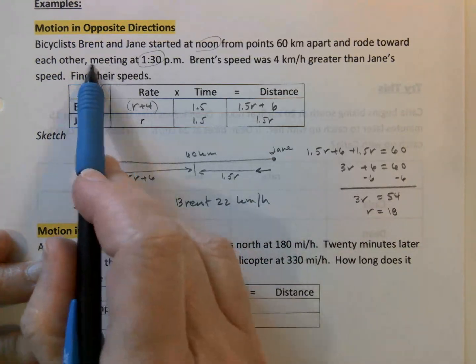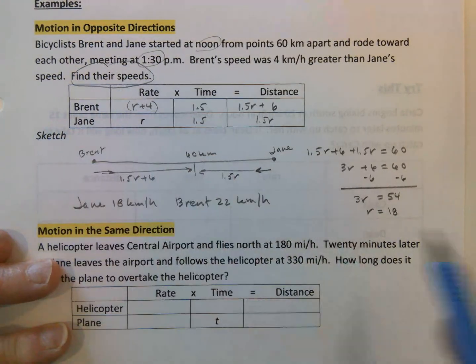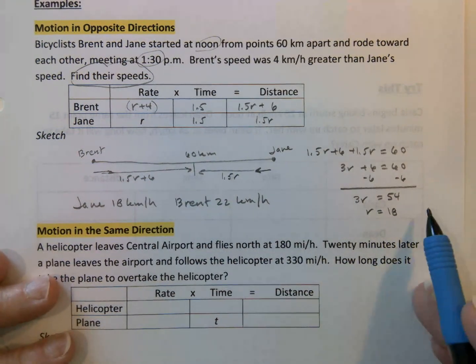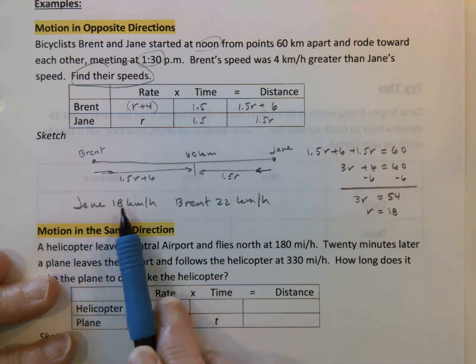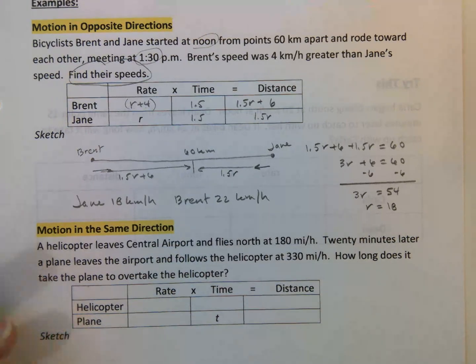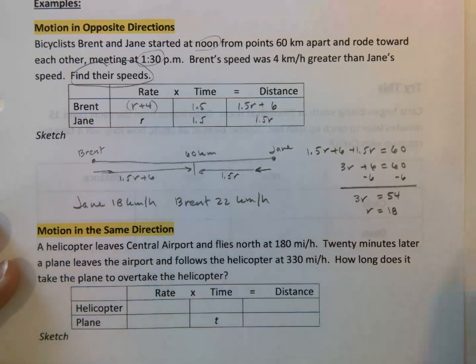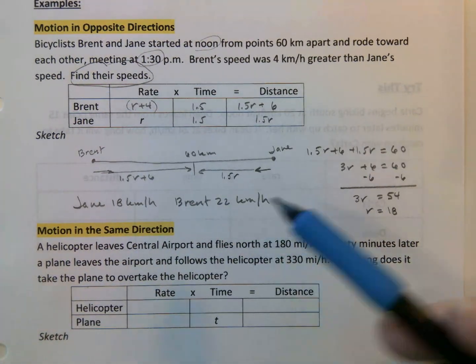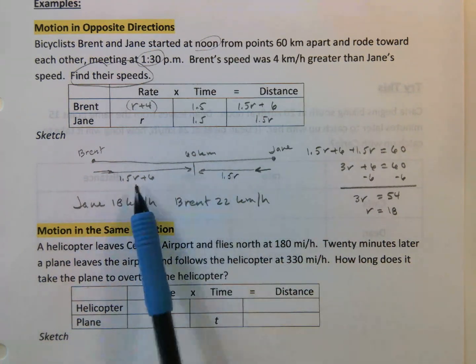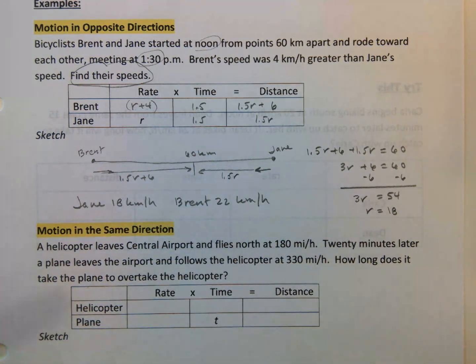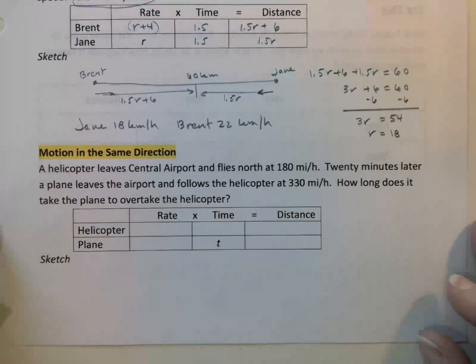So make sure that you've actually answered the question. If you just solve for r and you're done, you're not really done. Okay, you need to tell me this was Jane's speed and this was Brent's speed. Okay, but having that picture, which was super easy to draw, enabled me to see what my equation was going to be. Okay, so that's motion in opposite directions.